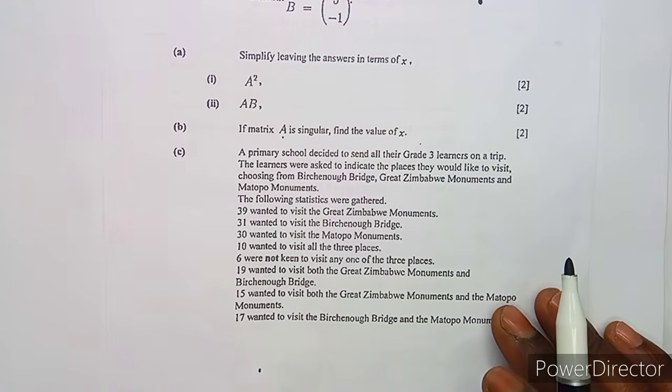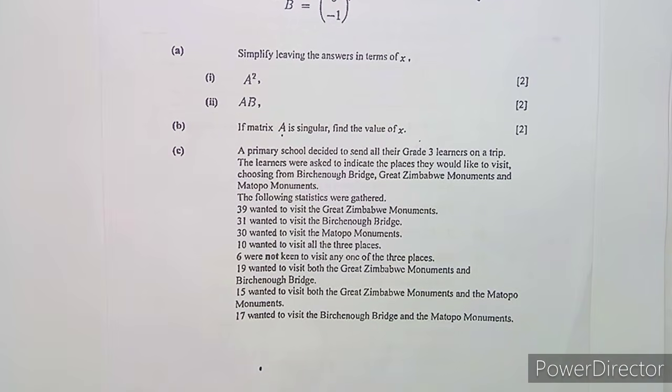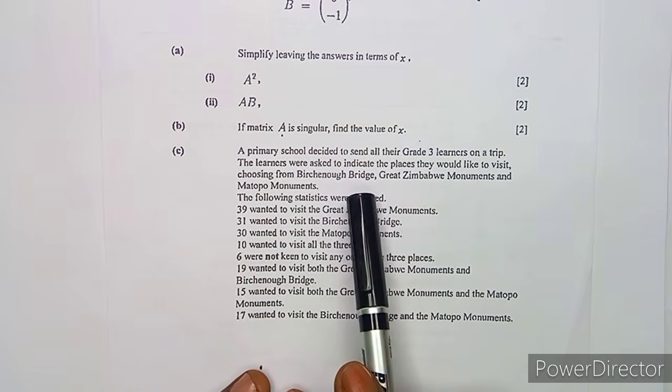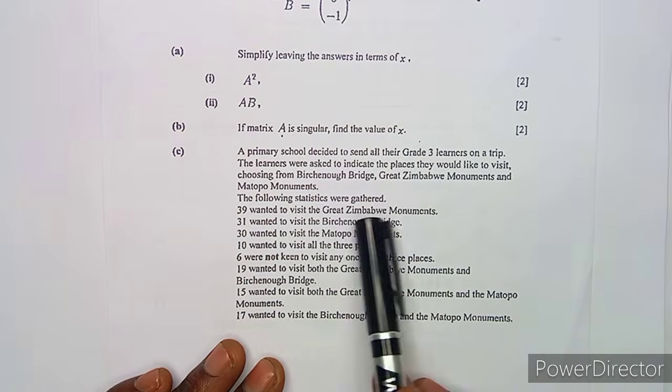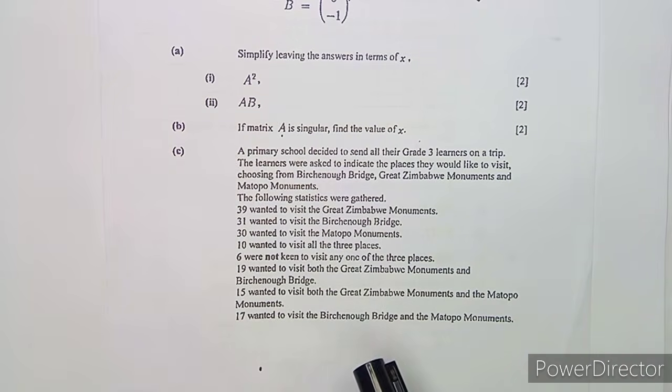All right, then on number C, which is actually a question under sets, there we are given the information of learners who attended a trip, in this case from a primary school. They had to choose where they are supposed to go, either Pesvhanayi Bridge, Great Zimbabwe monuments, or Matopo monuments. So the following statistics were gathered, which means that is the information which was taken into consideration.